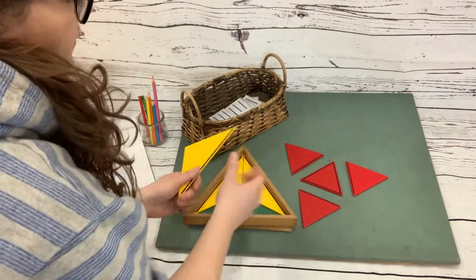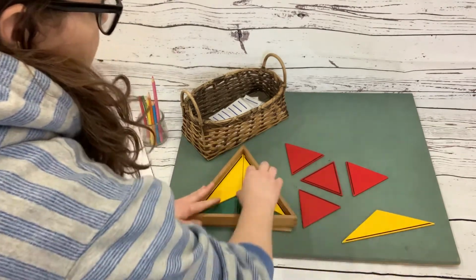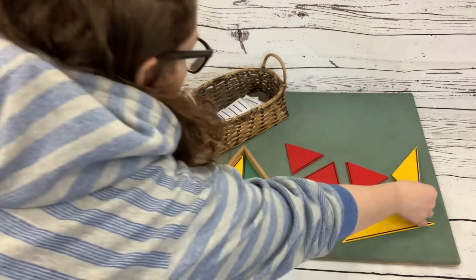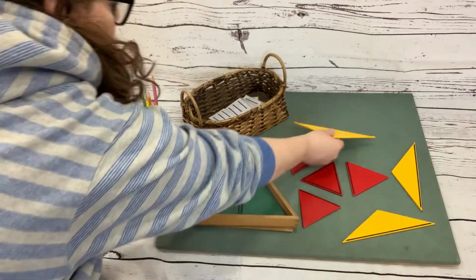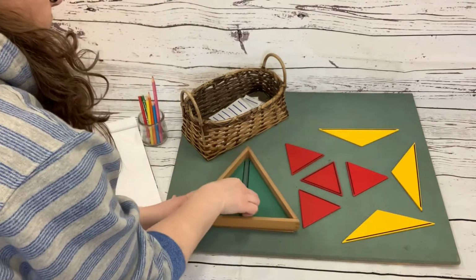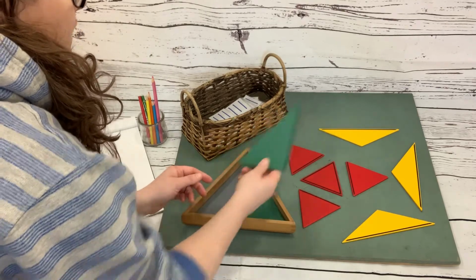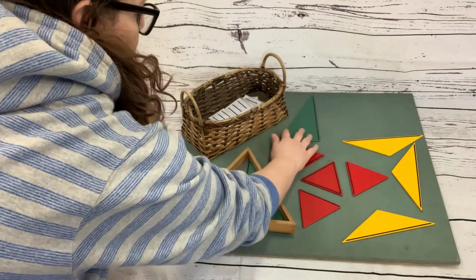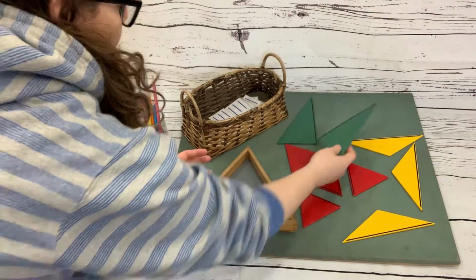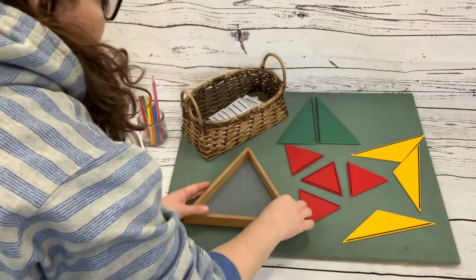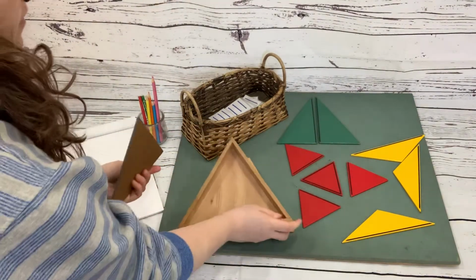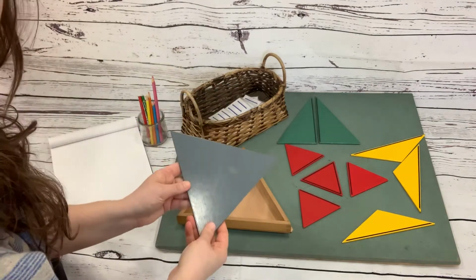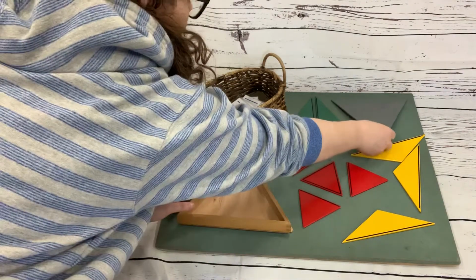Four red equilateral triangles, 3 yellow isosceles triangles, 2 green right-angled triangles, and 1 large gray equilateral triangle.